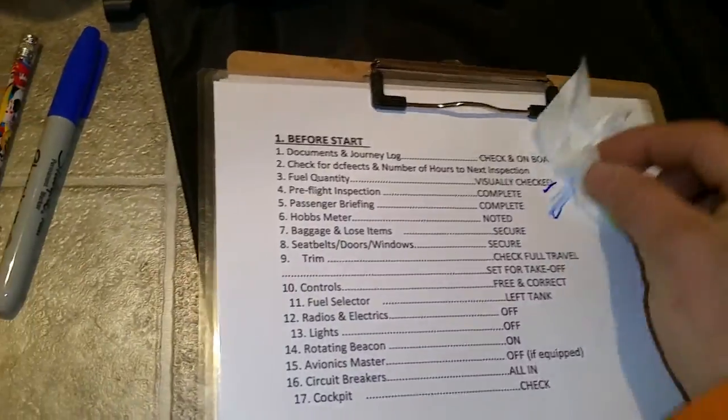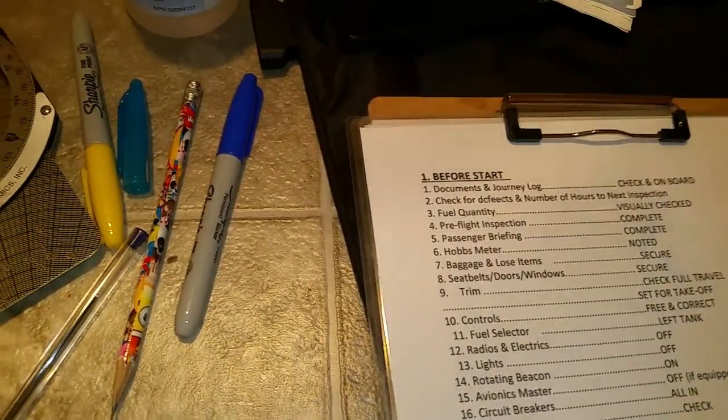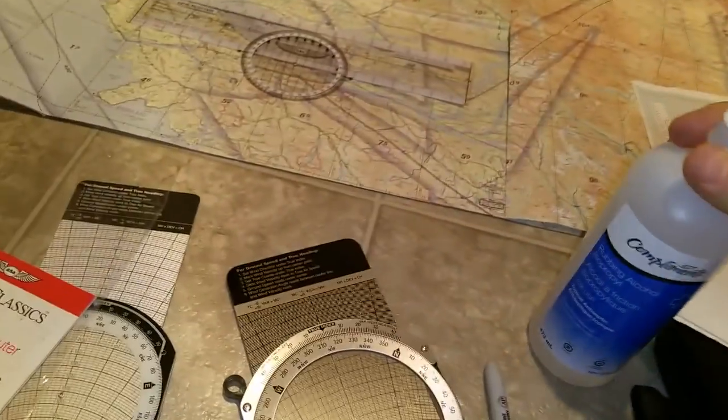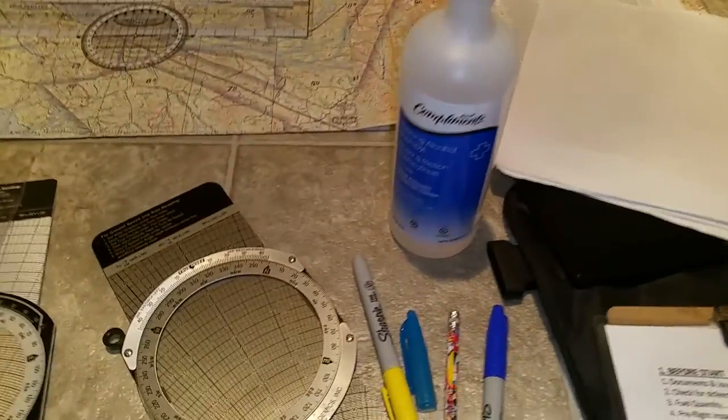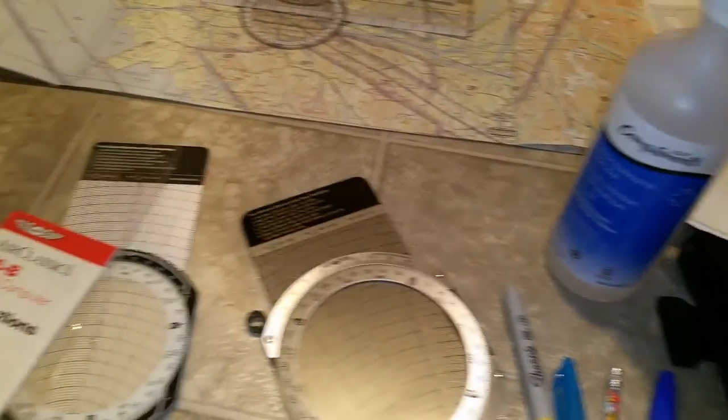Well, here, same thing. So if you never knew about it, permanent marker comes off with isopropyl alcohol. Of course other alcohols work, but this is one of the most efficient I use all the time.